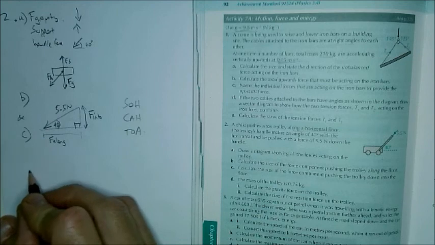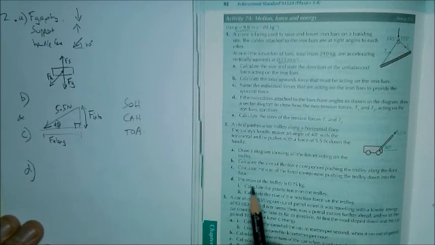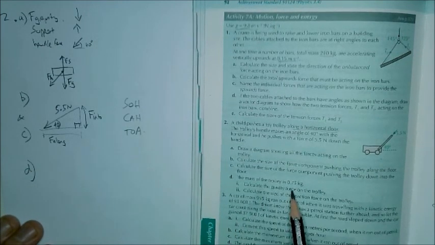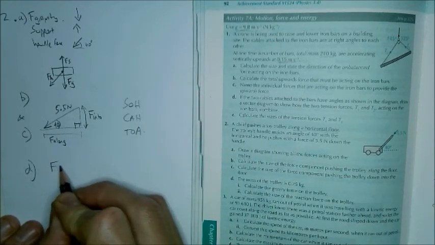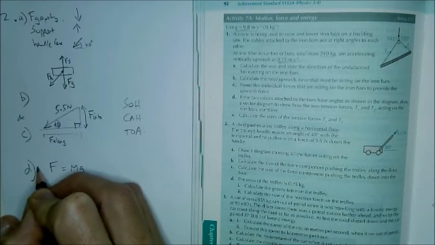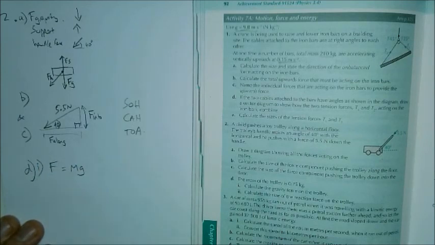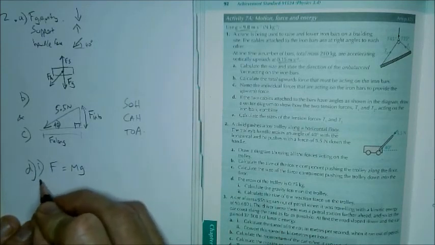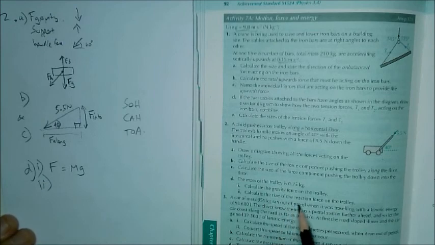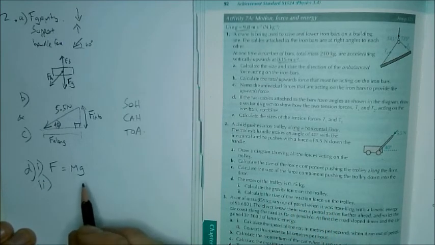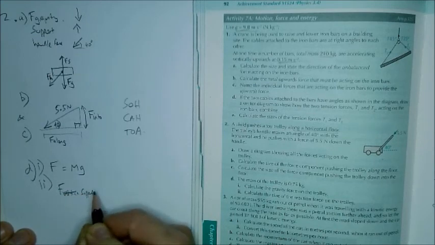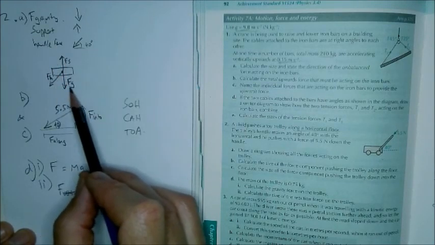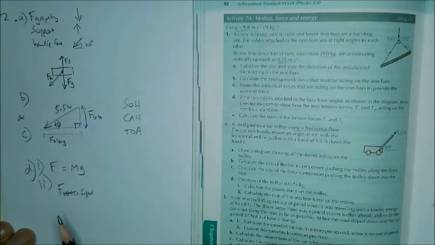We've got part D. The mass of the trolley is 0.75 kilograms. Calculate the gravity force on the trolley. F equals mg to do that. And part 2, calculate the size of the reaction force on the trolley. So this is going to be F vertical, or F support rather. So if we think about our forces here, we've got to look at the vertical components involved.